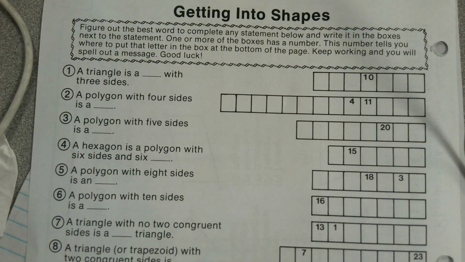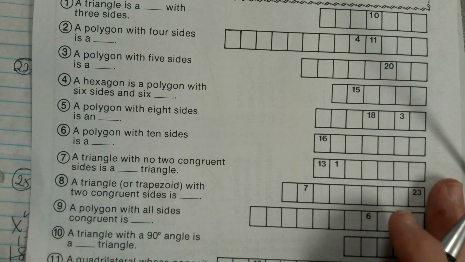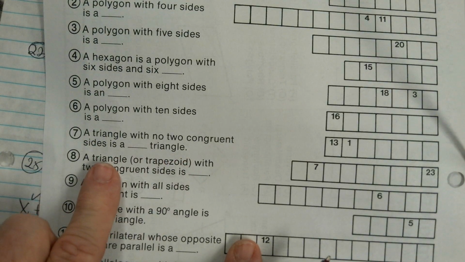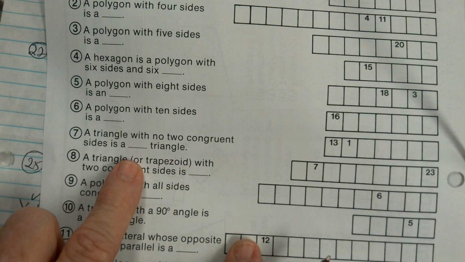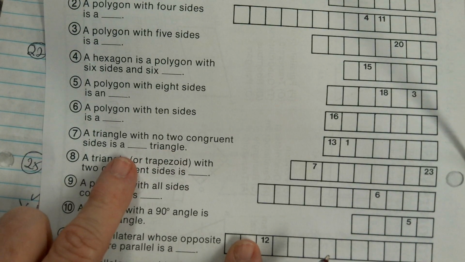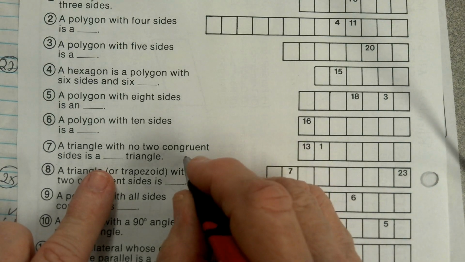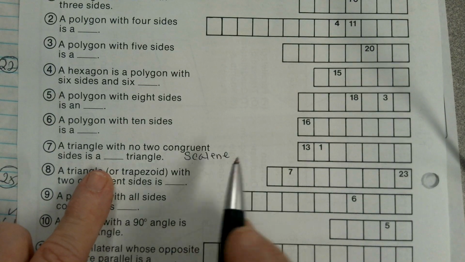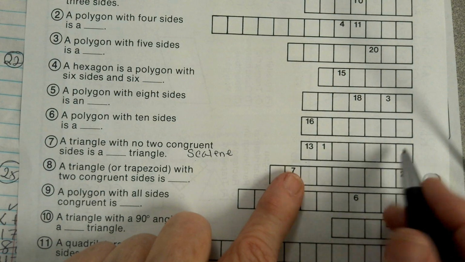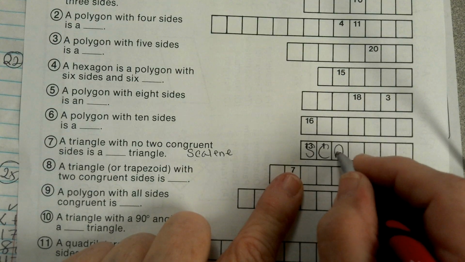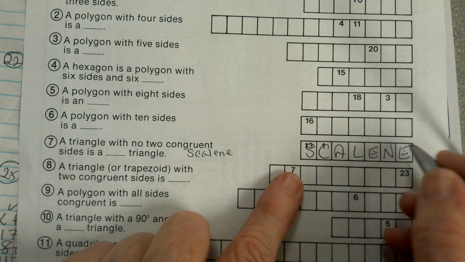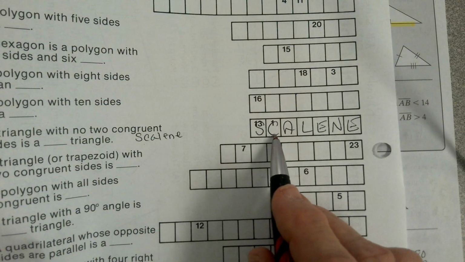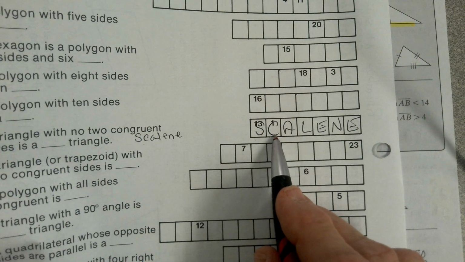This one, you just need to know the words. A triangle like this one. A triangle with no 2 congruent sides is a what? If it has no 2 congruent sides, it is a scalene. Spell it here first. Make sure that it's going to fit. That's 1, 2, 3, 4, 5, 6, 7. So it is a scalene. And so the 13 is going to get an S. The 1 is going to get a C.